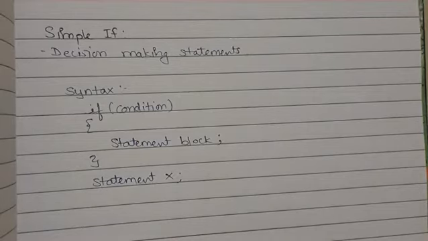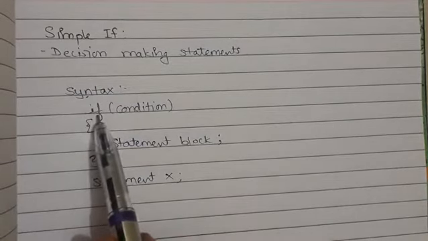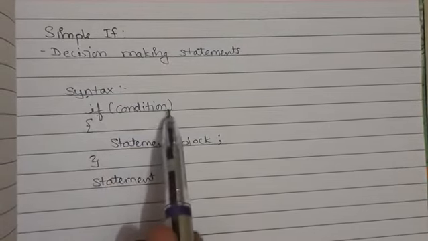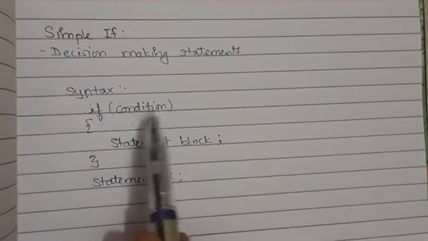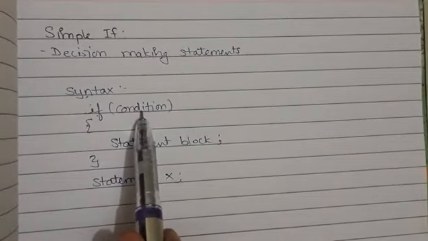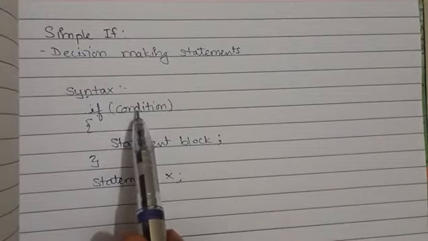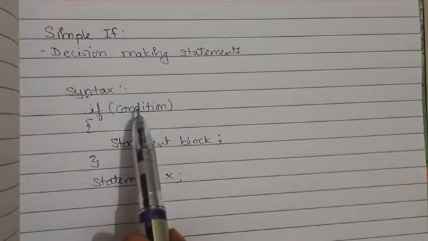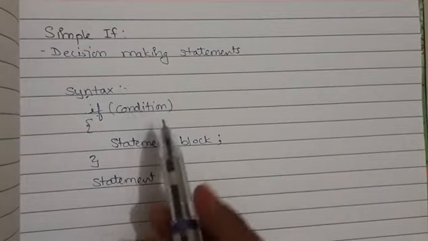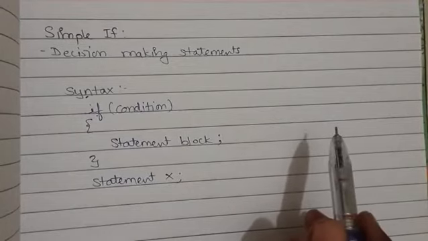The general form of the if statement is given here. In the brackets, that is the parenthesis, we have to write the condition. This condition can be a relational condition or a group of relational and logical conditions. This condition will give you an output of either true or false.